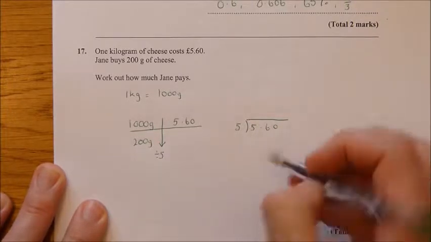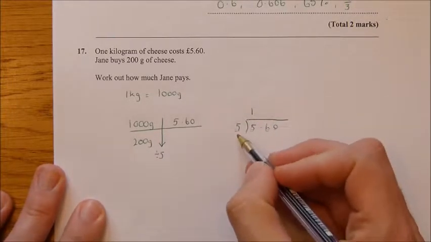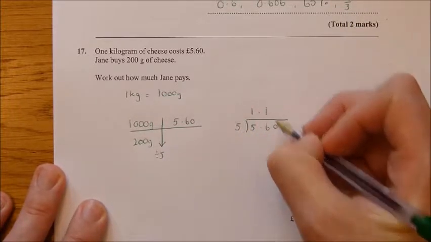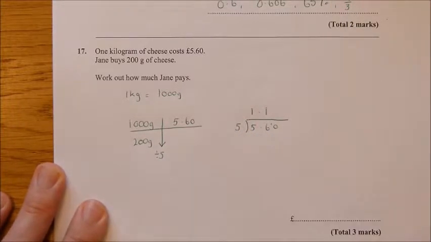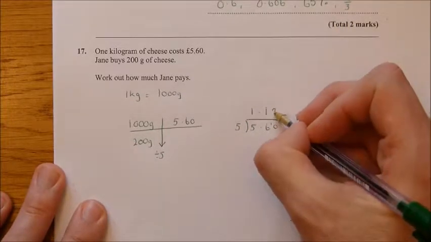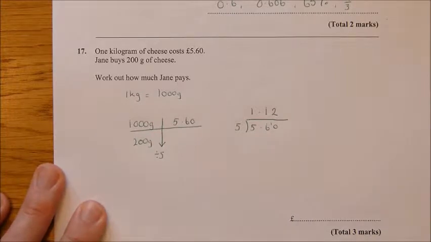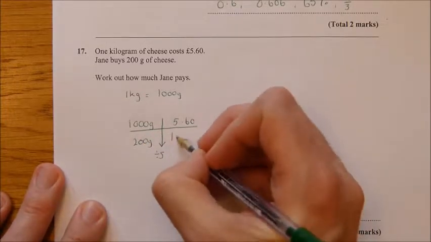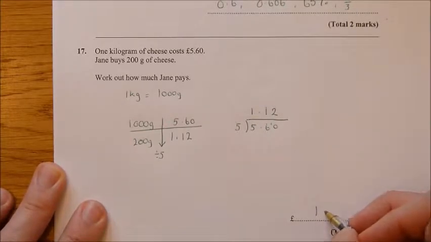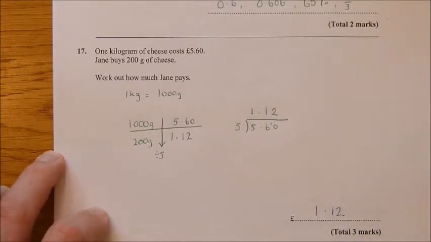So 5's into 5, that goes once, and there are none left over. 5's into 6 goes once. This time there is 1 left over, which will carry over to make 10. And then 5's into 10 goes twice. So 200 grams is worth £1.12.